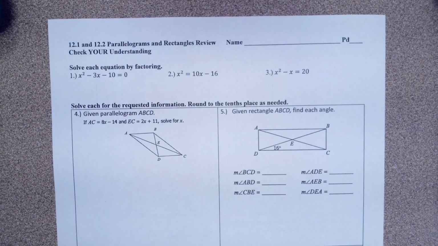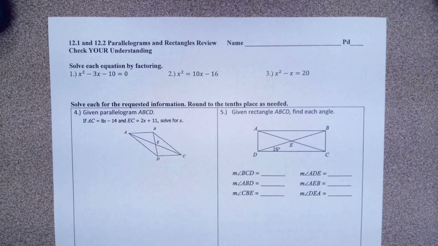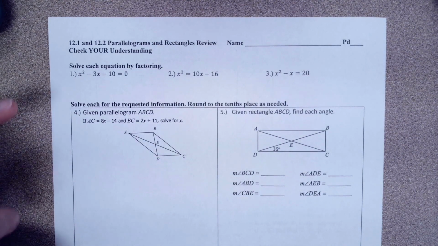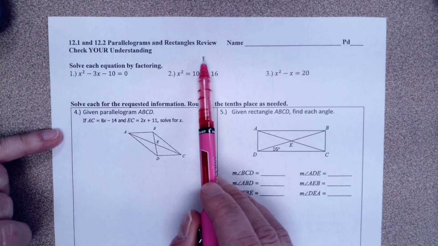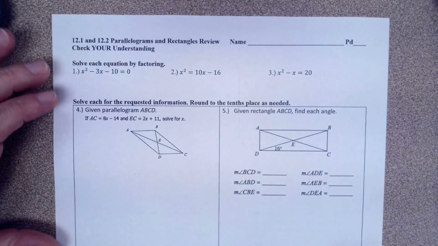If you are having trouble with your homework, first I would recommend you go back and make sure that you've watched how to solve by factoring. So make sure that you've watched those notes. And then the homework for this evening is technically a review, but we definitely have upped the algebra just a little bit on some of these problems.